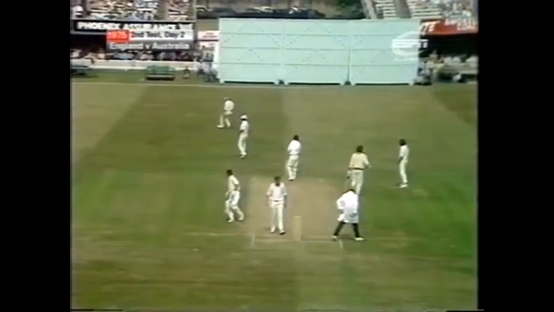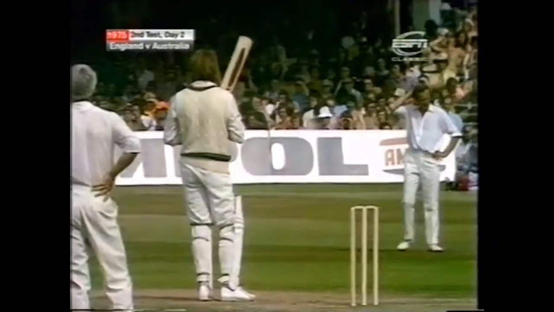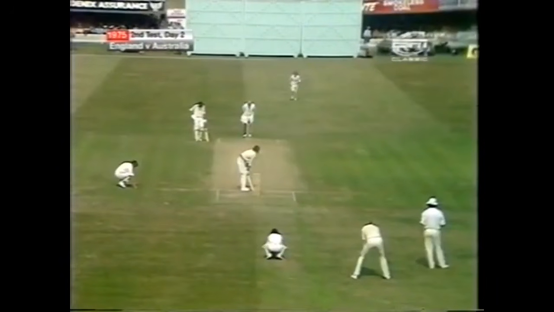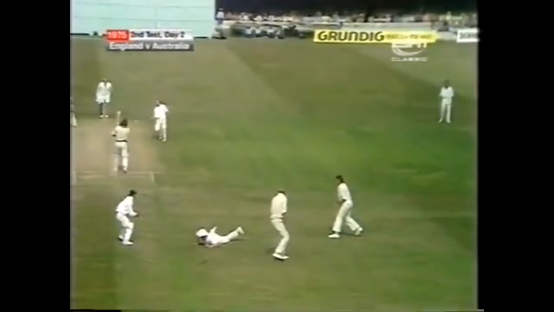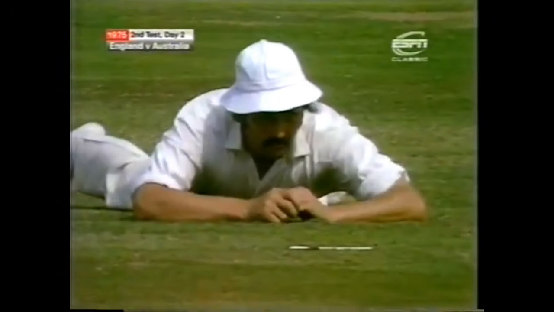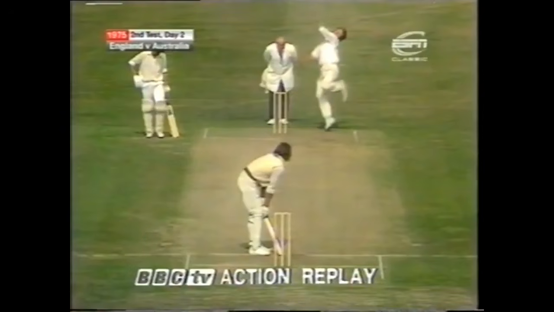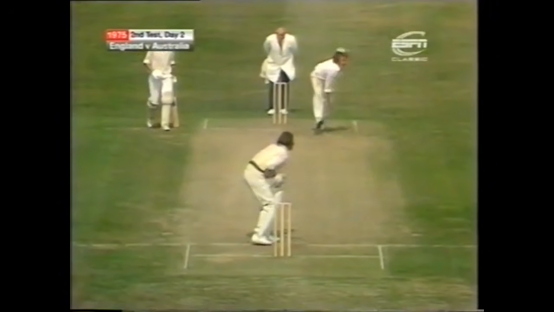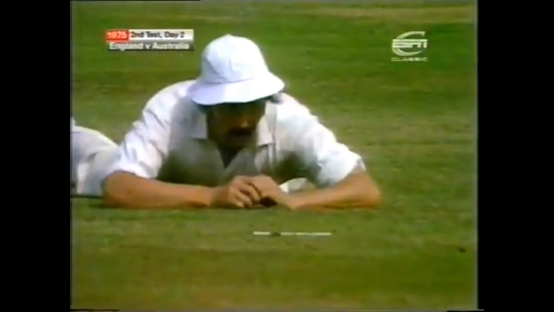A quicker ball there, beating the attempted onside push by Edwards. It's a leg bye. Hard chance there to Graham Gooch. Life for Jeff Thompson. There's a thick edge flying away to Gooch's left. So not only a miscatch, but the batsman scrambling through for a single, and he's certainly hurt his finger there.